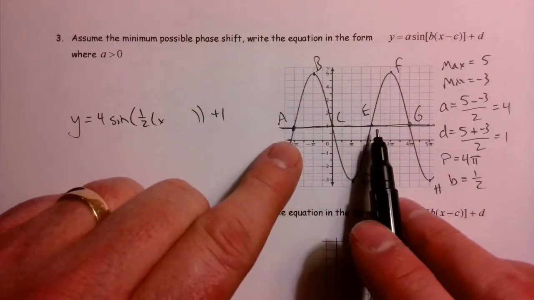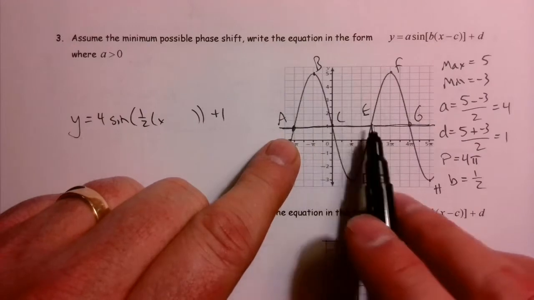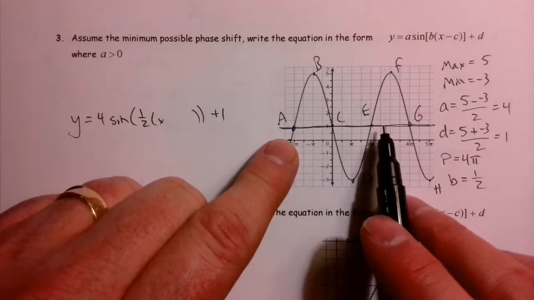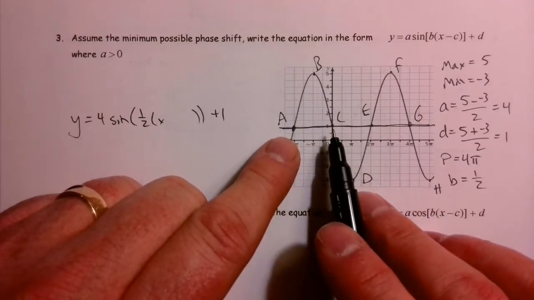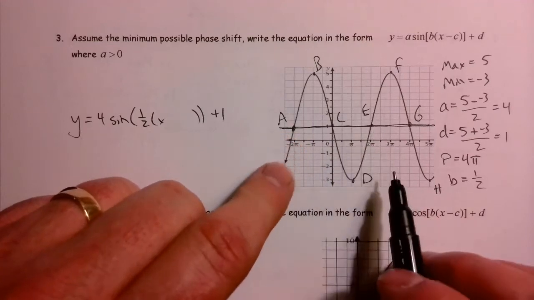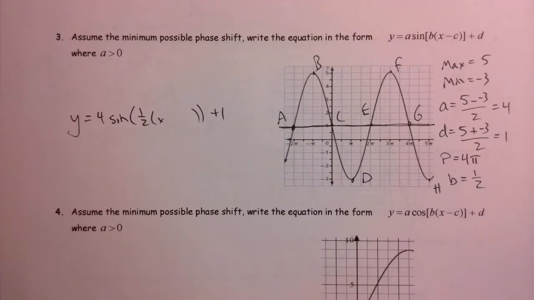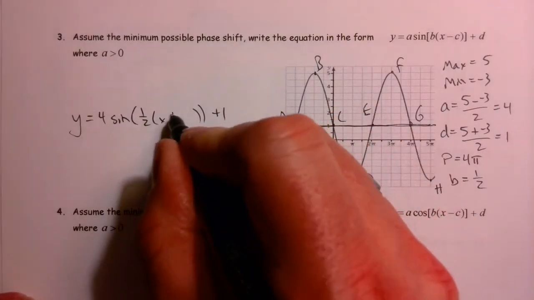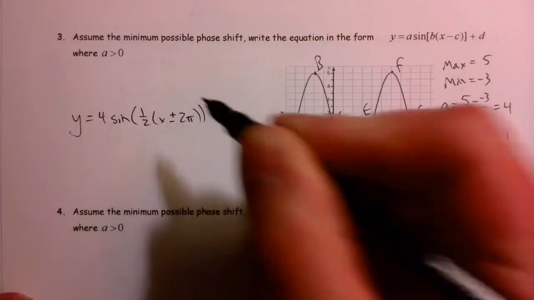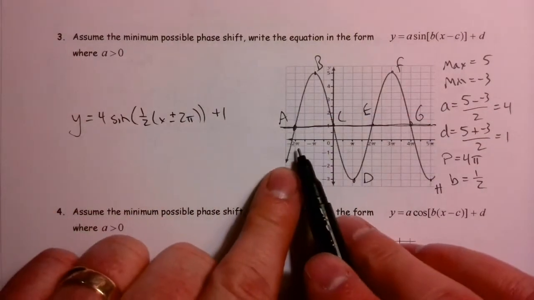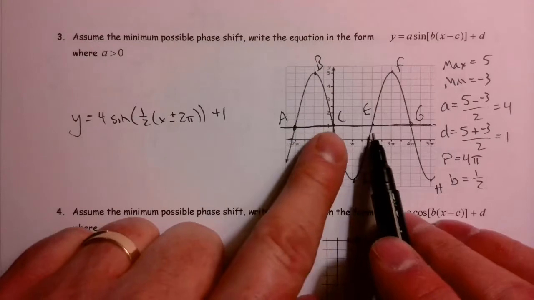Now, but have a quick look at this. These are symmetrically kind of distributed around the y-axis here. So actually A or E would be totally fine. Typically what this means is we just expect you to choose one. Okay, you don't have to choose both here, but this could be positive or negative 2 pi, okay, to indicate that it's been moved 2 pi to the left or 2 pi to the right.